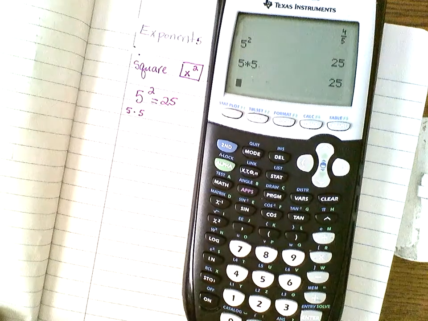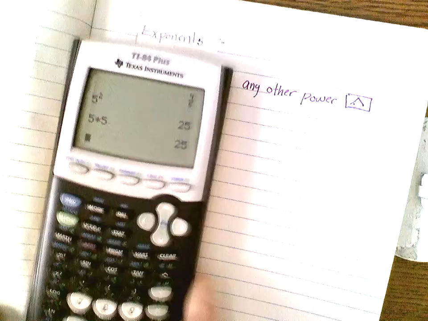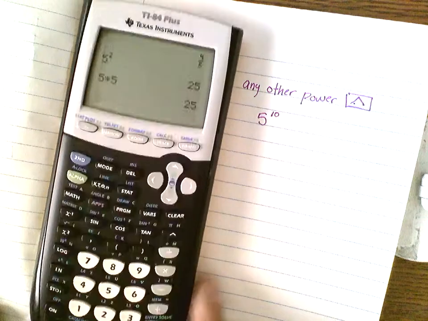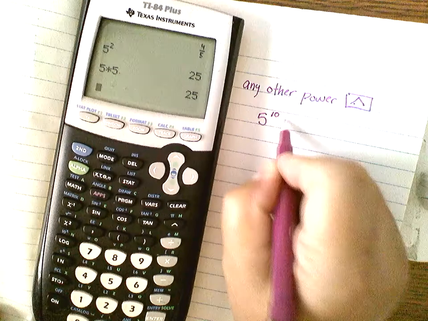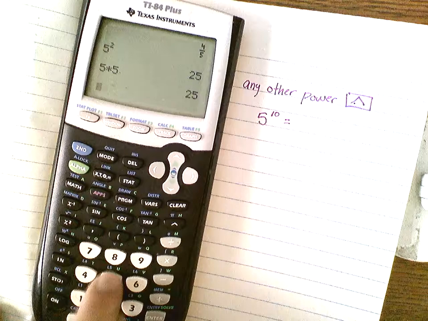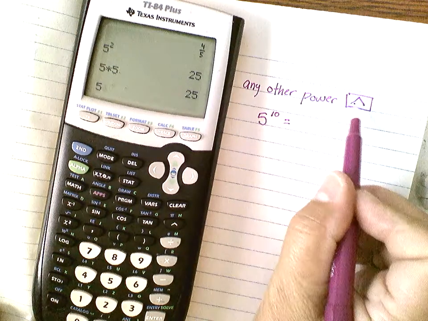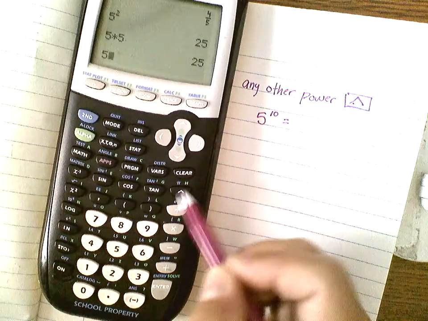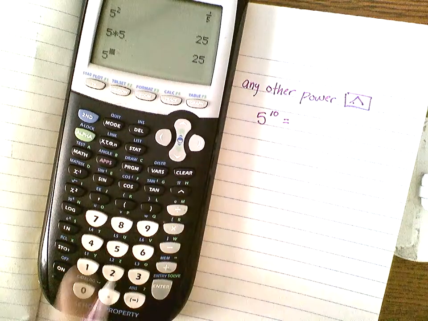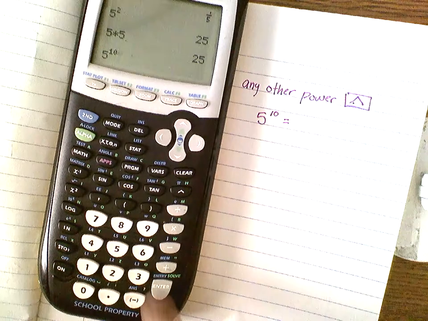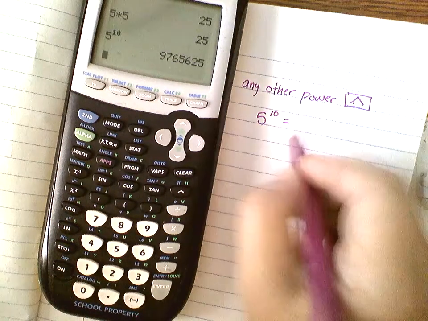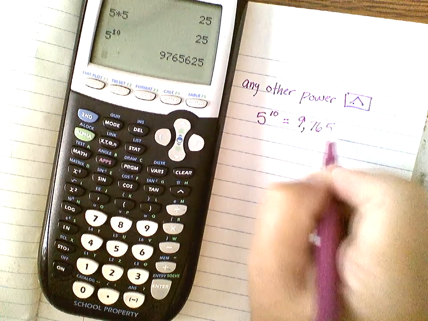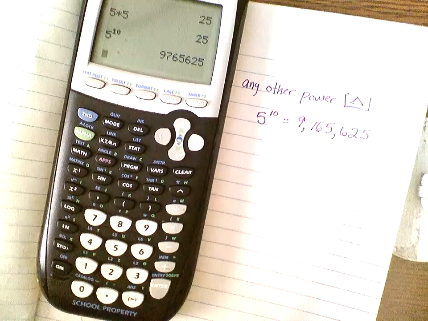And still get the answer. But what if I gave you 5 to the 10th power? That's a lot of buttons to push, right? So instead, I can do 5, and then I can press my caret button, which is over here. Right here is our caret button. And then I can put whatever number I need in there. So 5 to the 10th power is 9,765,625.